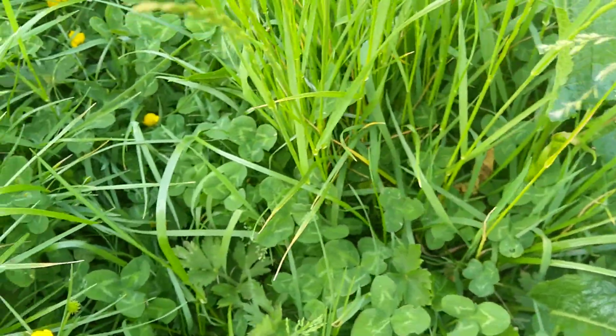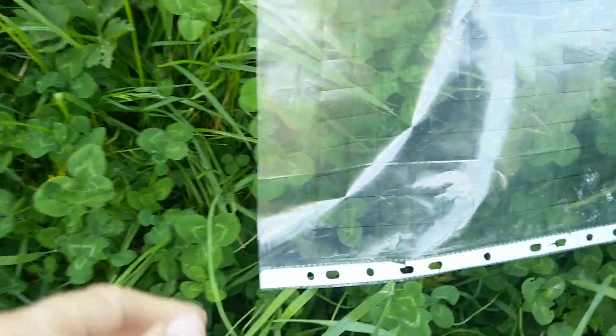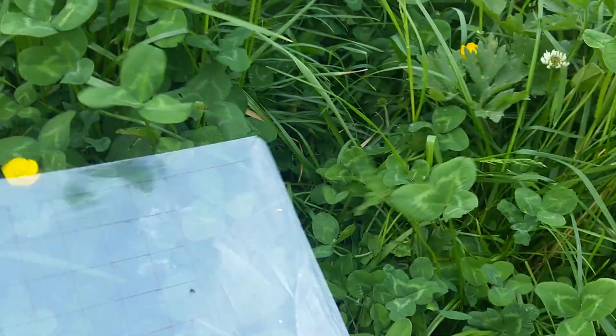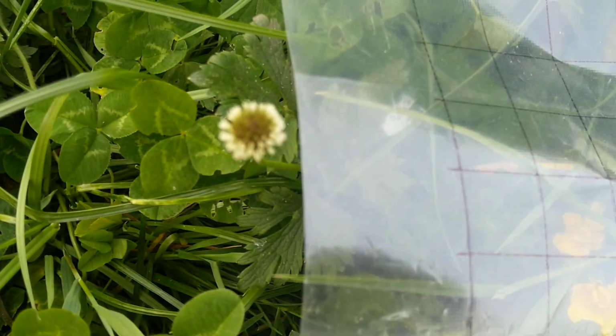So there's lots and lots of different species here, and again if we just grid up the area, so here is our quadrat, and we can count. So for example, we've got a yellow buttercup in the middle of it, and we've got clover and a clover leaf and a clover flower just there, so we can identify all the different flowers and species that we've got in each of these squares.